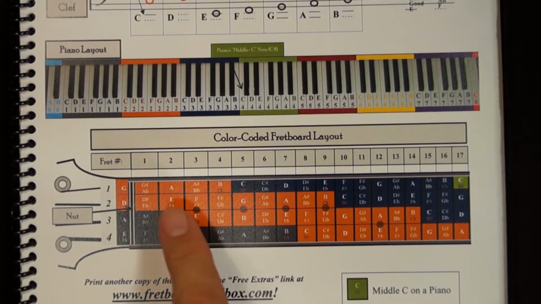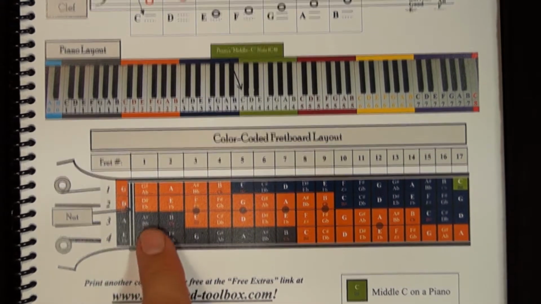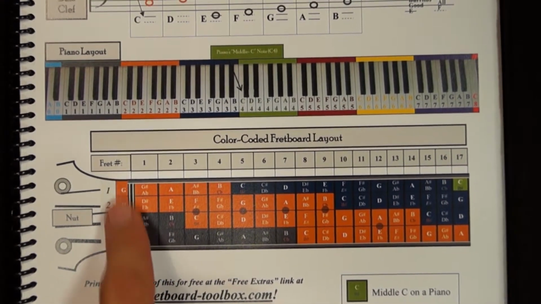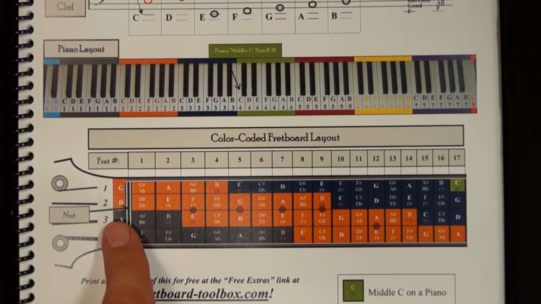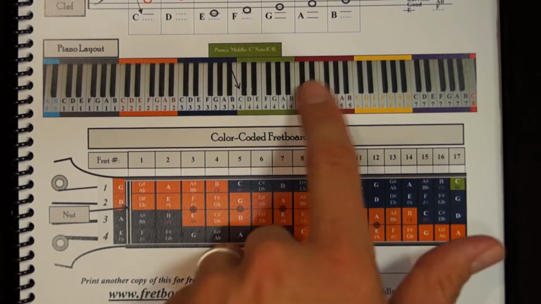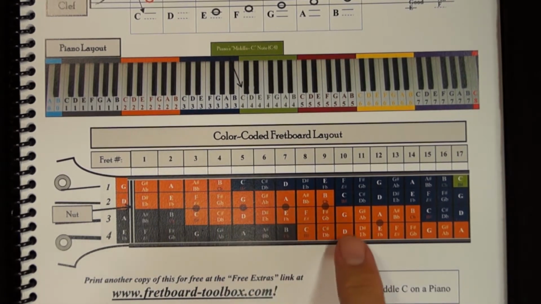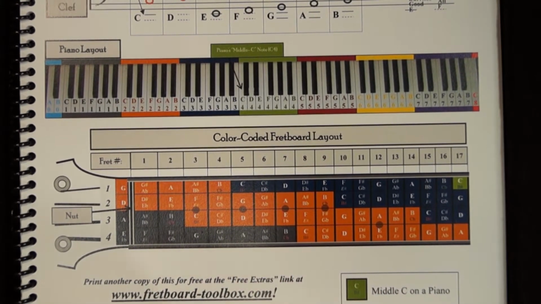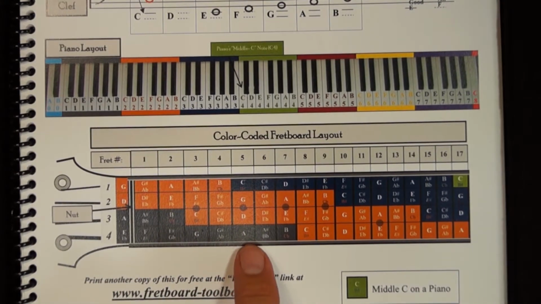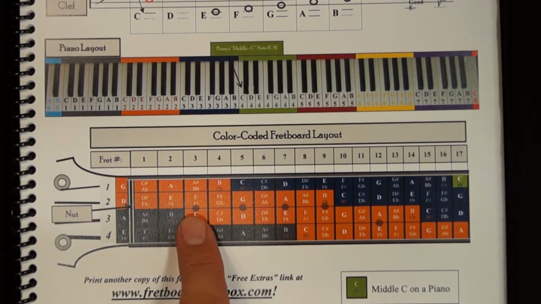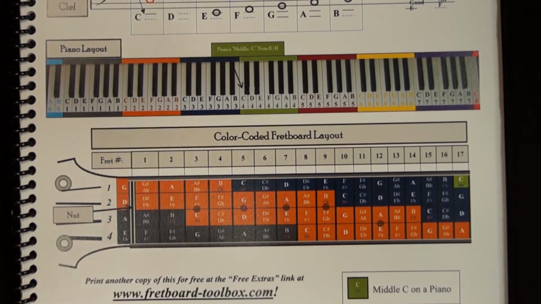The big picture idea is that if you can see the notes E, A, D, G of the strings of the bass guitar, and see where those octaves relate to piano, and you color code it like I have, then any note in the same color is going to be in the same octave of the piano. So let me show you closer how that works.